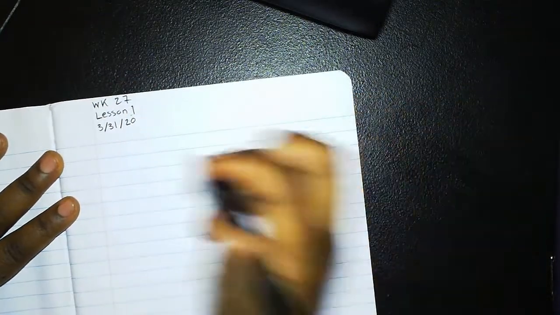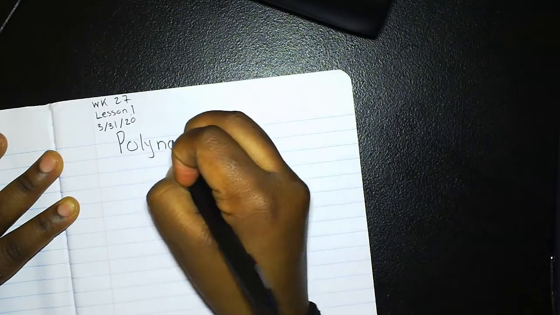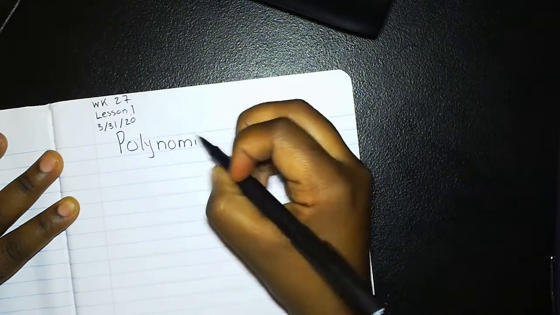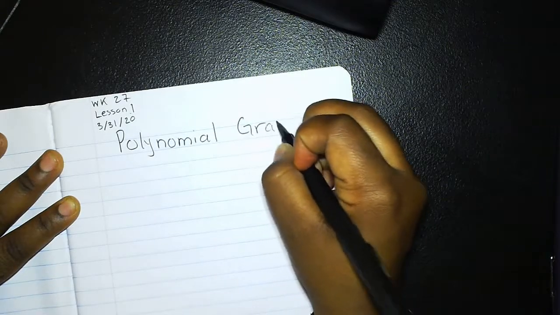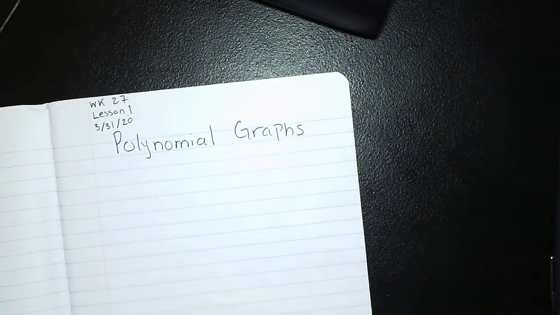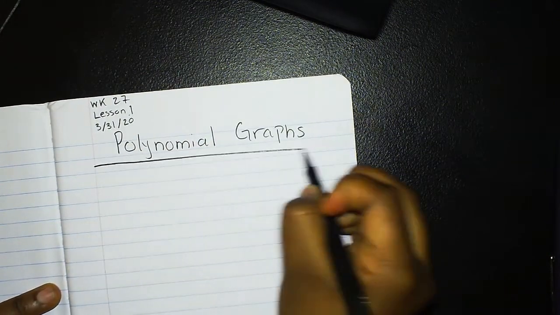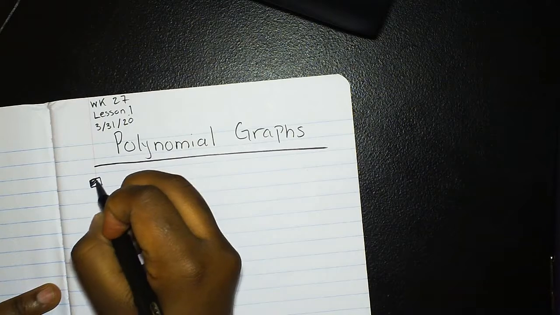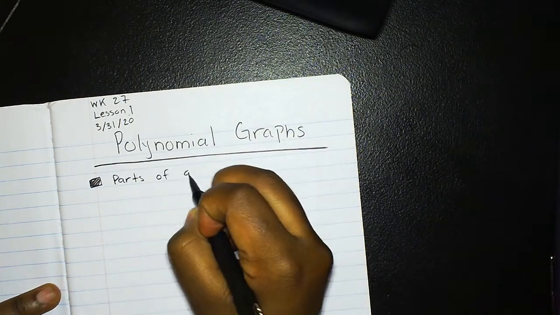So this whole lesson will be over polynomial graphs. So before we start talking about even and odd and their graphs, we first need to talk about the parts of a polynomial. So parts of a polynomial.